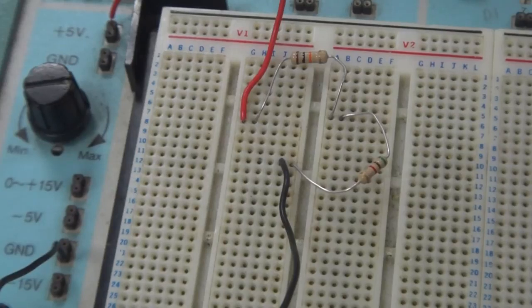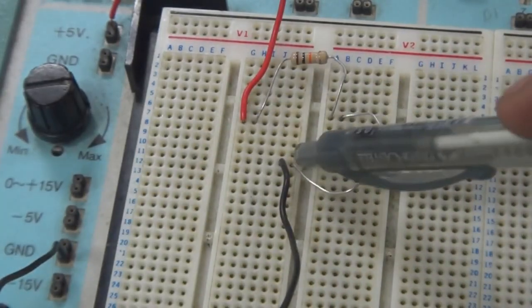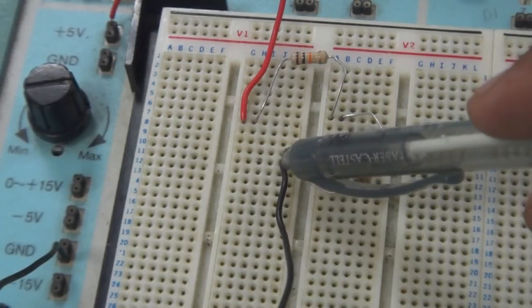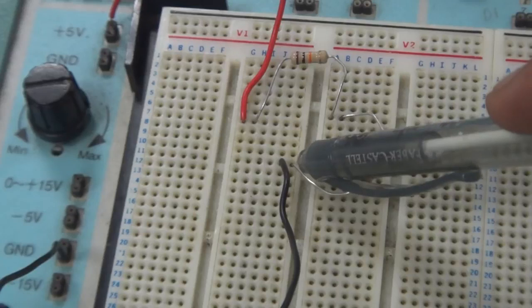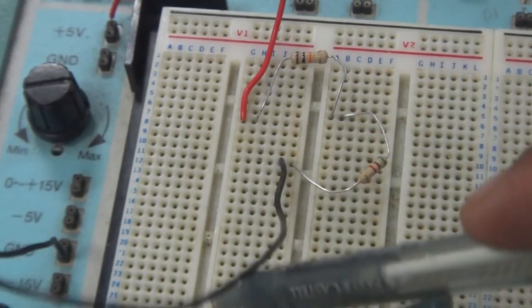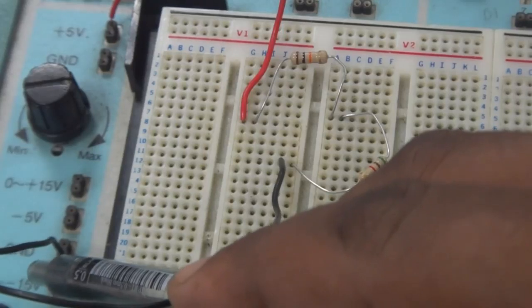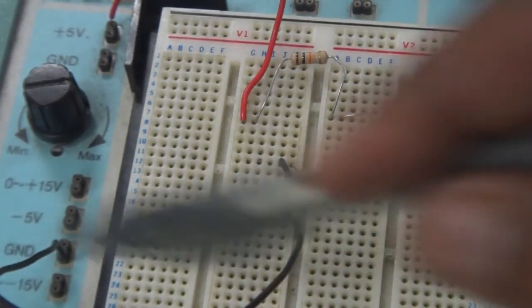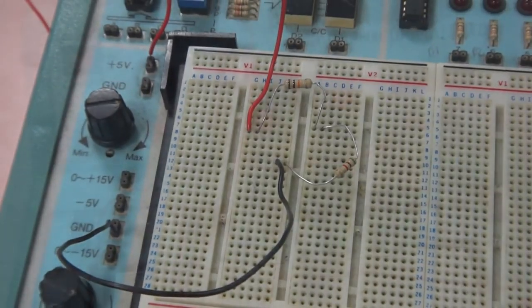In this case, the negative part of your voltage source is your ground here. And so you have another wire connected on the same row as the other leg of your second resistor, and this goes to the ground of your IDL, and there you have your circuit fully connected.